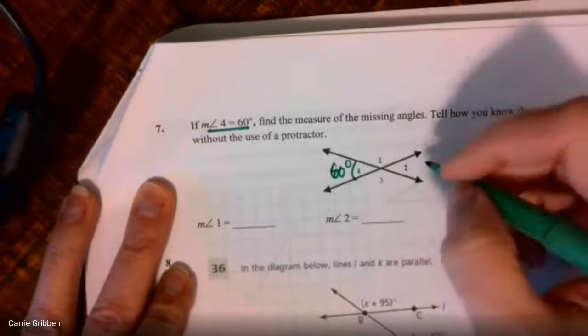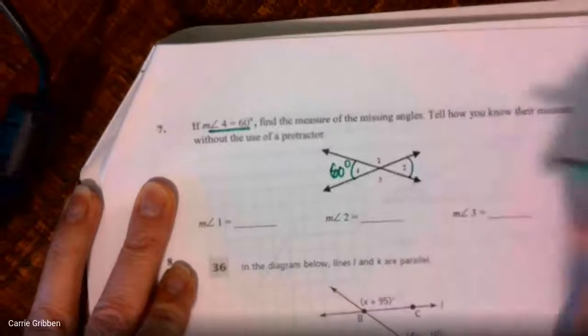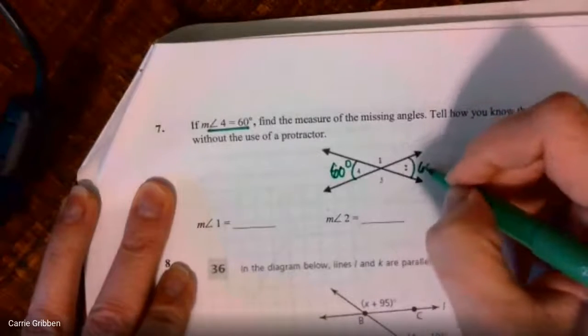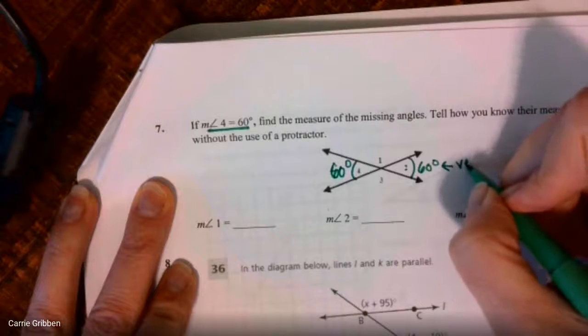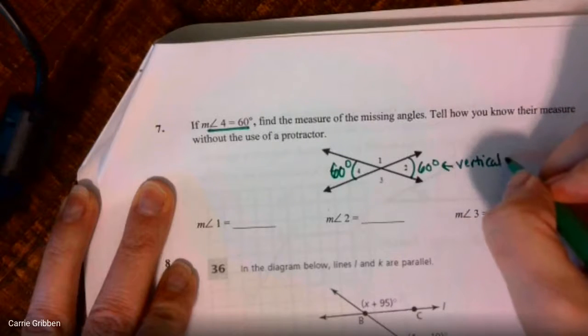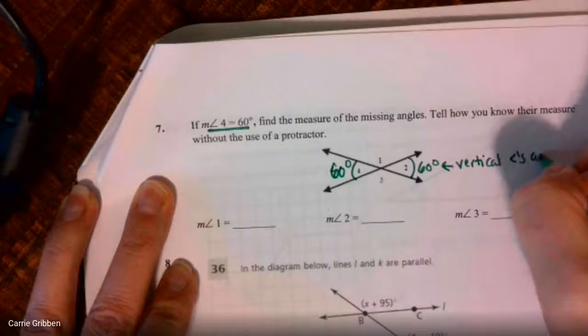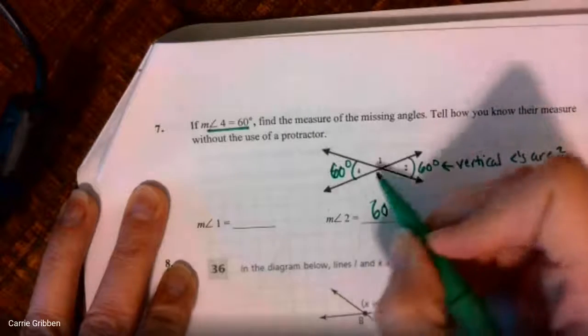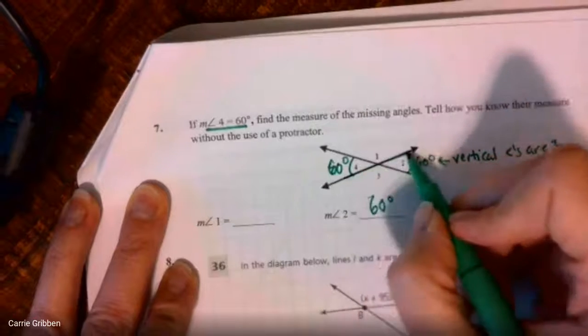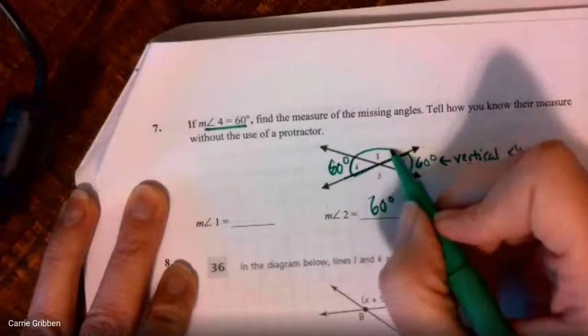Okay, well, guess what? Remember, the one that's right across from it also has to be 60, and those are known as vertical angles, right? If they're diagonally across from each other. Vertical angles are congruent. So that's how I know angle 2 is 60. And then, of course, this is a line, so this makes a half circle.